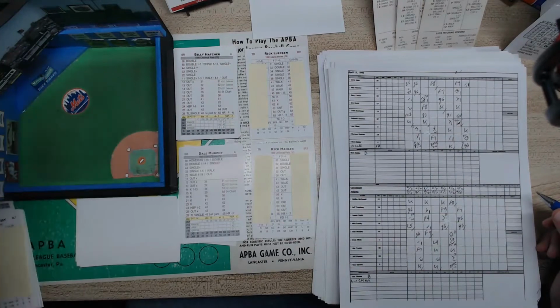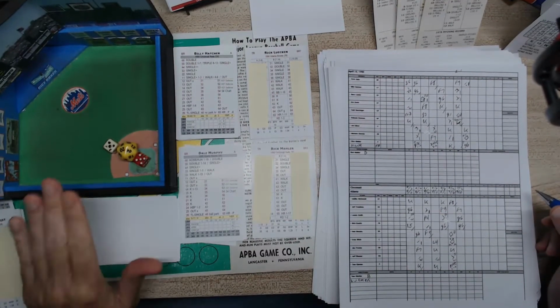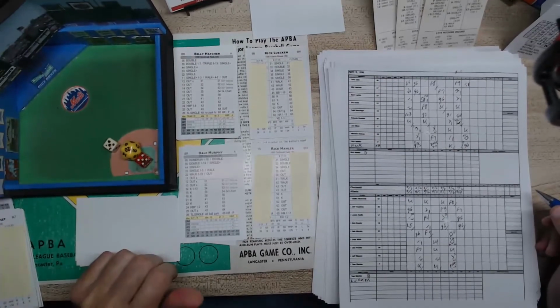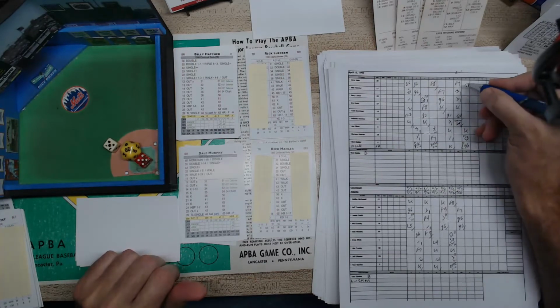And it's Billy Hatcher with a 55. And that's going to be, oh, is that a 2 or a 20? 20. That's going to be a single. And will the runner go to third on this? No, he's going to hold up.